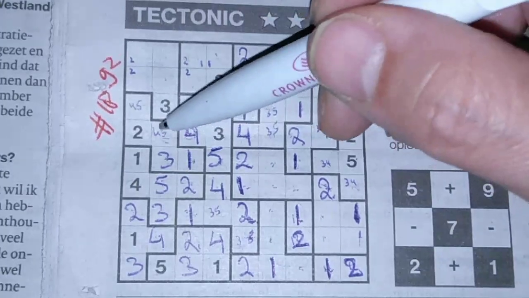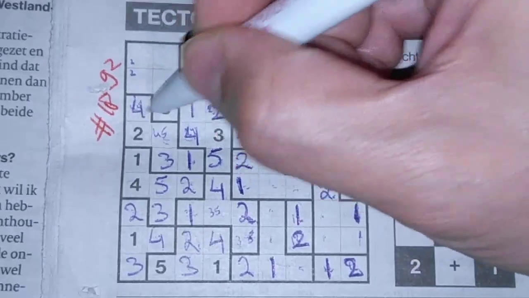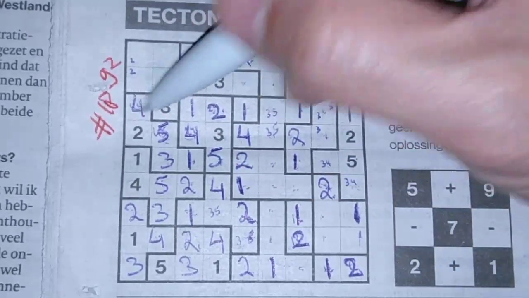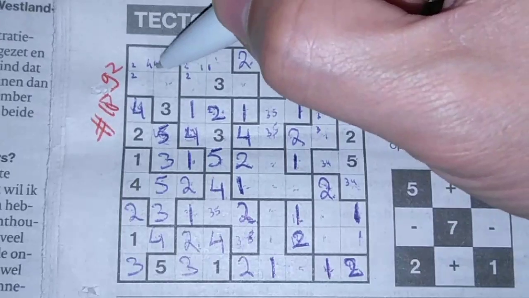Now we have a 4 here, so this cannot be 4 anymore. This should be the 4 and this should be a 5. These 2 boxes cannot be a 4, so the 4 could be here or could be there.